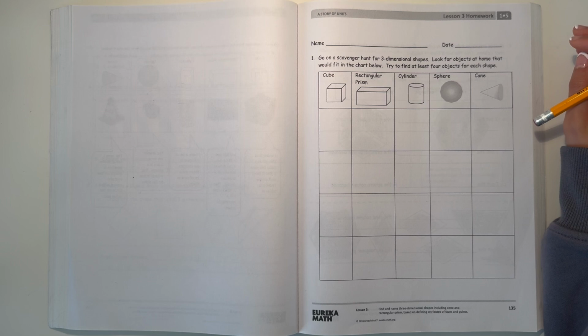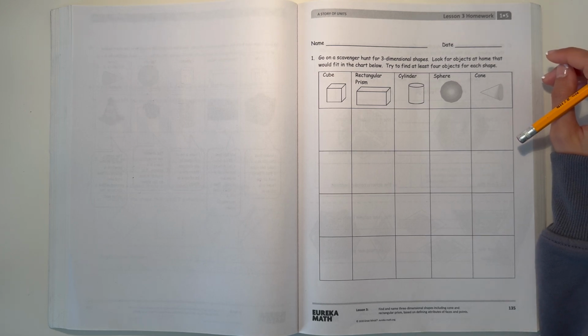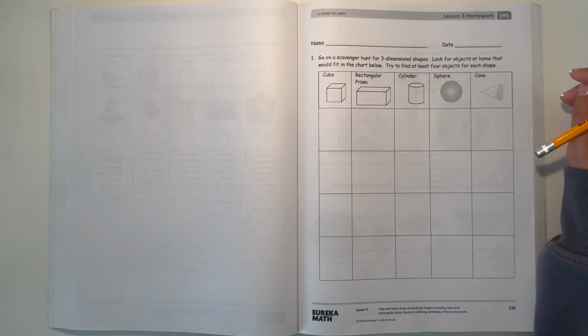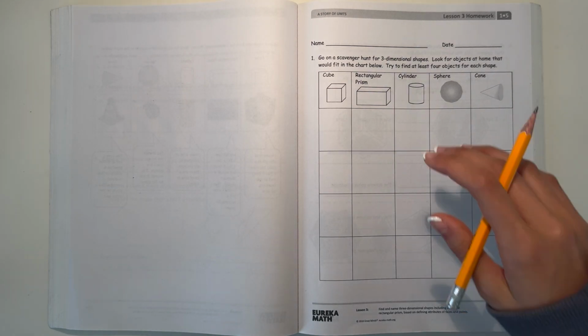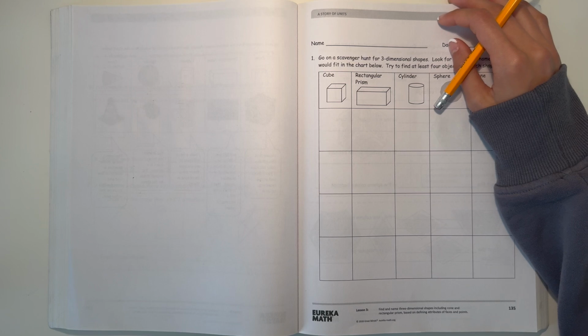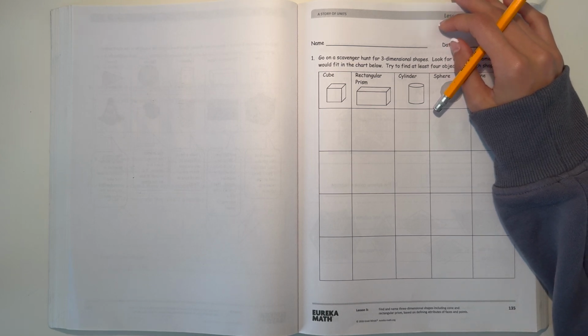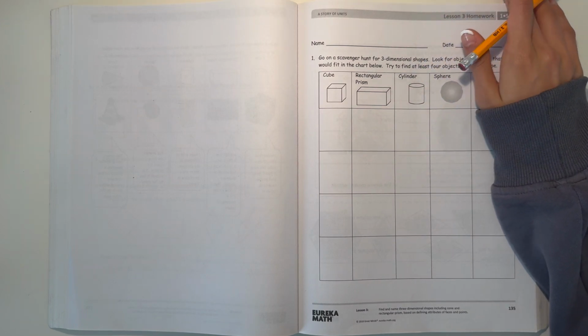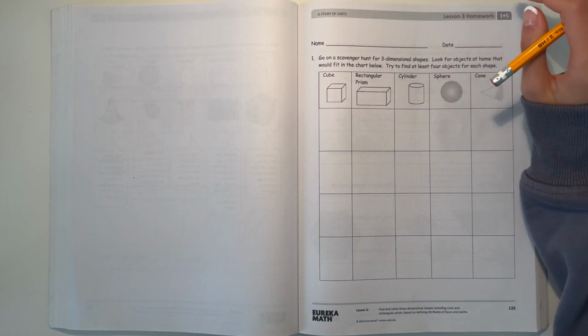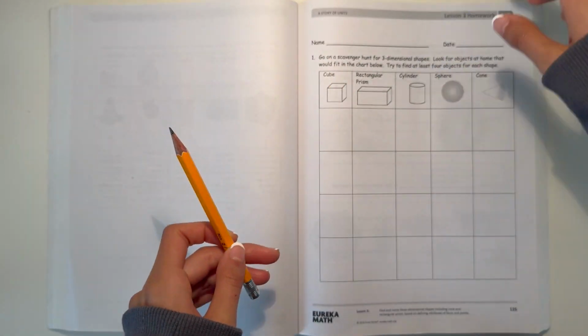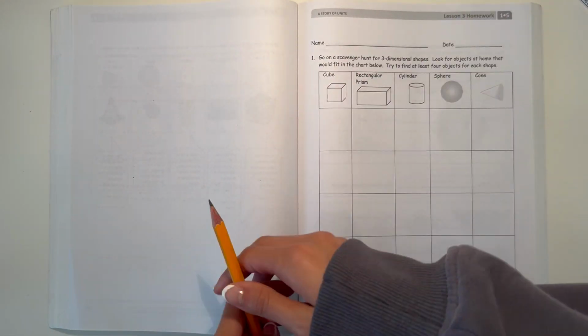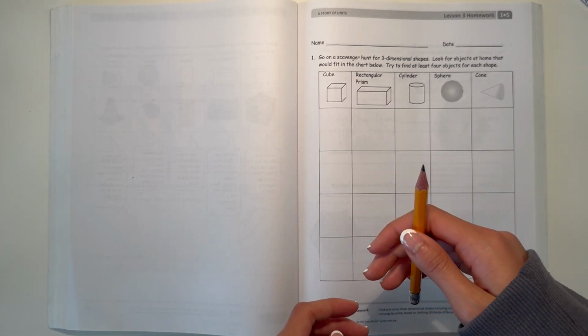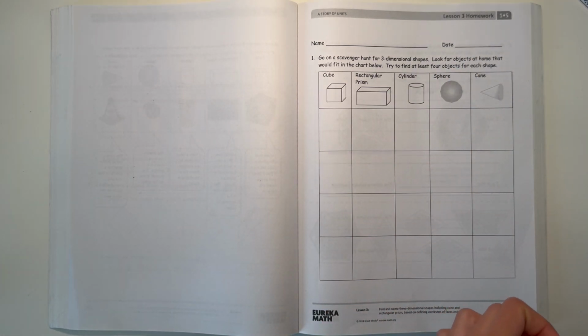Like I always say, one of the most important things when doing a math problem is understanding the problem itself. So let's review what we're doing here. Go on a scavenger hunt for three-dimensional shapes. So what are three-dimensional shapes? Another name for this is 3D shapes, which is basically something that is a solid shape.